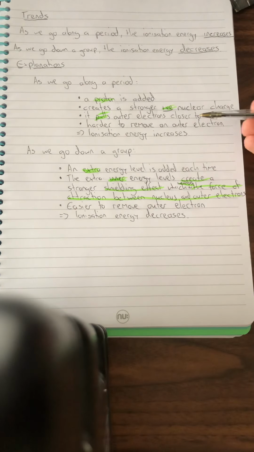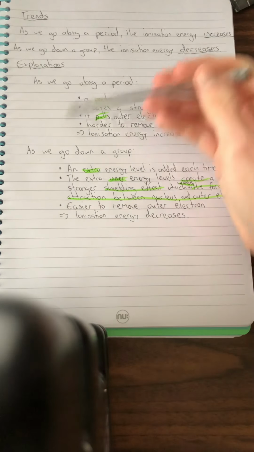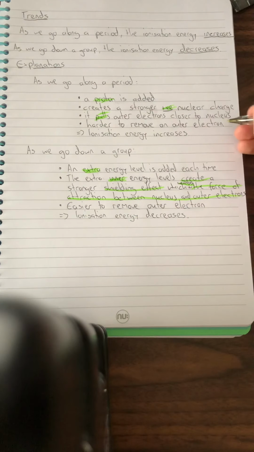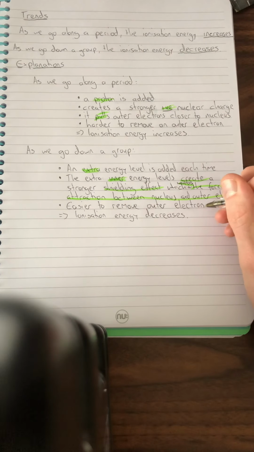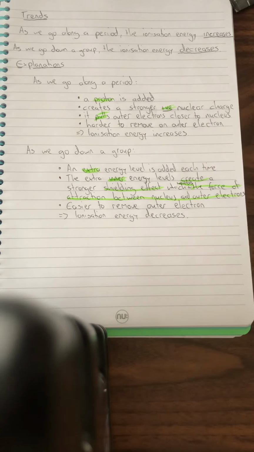Yeah, and that's it. We've already been through all of this. The only thing that's changing is that tiny last wee line at the end. Is it harder to remove an outer electron, or is it easier to remove an outer electron? Make sure you say that. Don't take shortcuts. Make sure you write every single point. This is higher chemistry. You need to go into detail. Okay? Perfect.